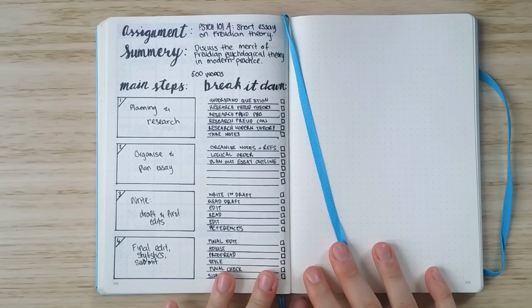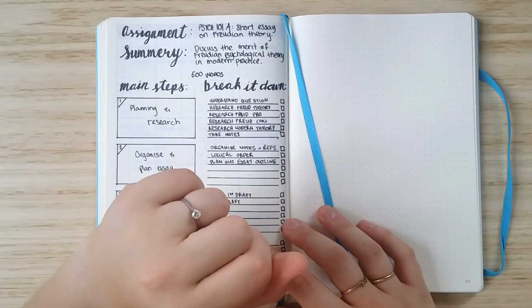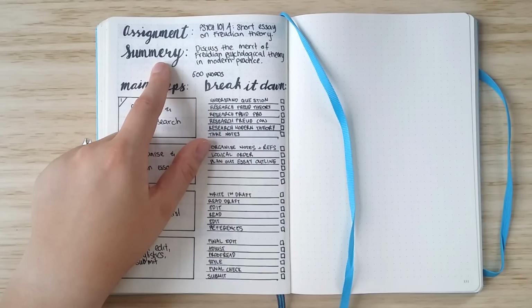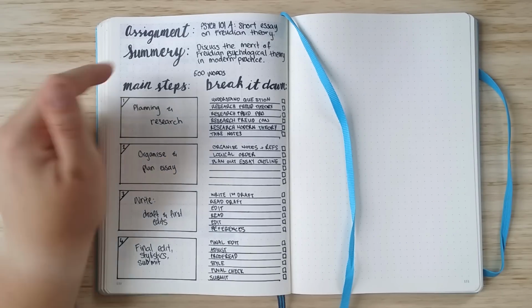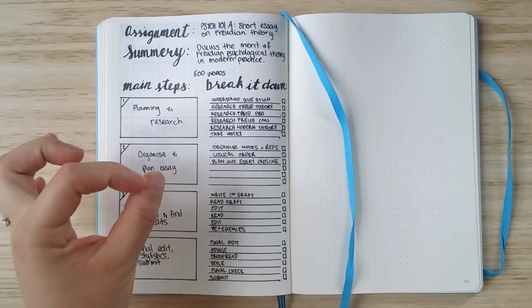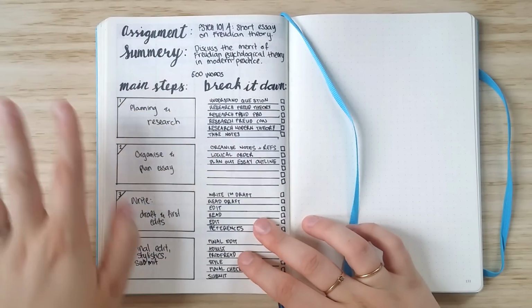So this is an imaginary essay from an imaginary course called Psych 101. Summary is spelled with an A. What am I even on? I misspelled summary. Maybe it was because yesterday when I was doing this, it was really hot and I wanted to die. Anyway, excuse this. I'm very sorry about that.